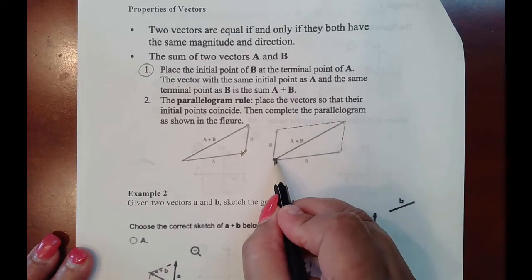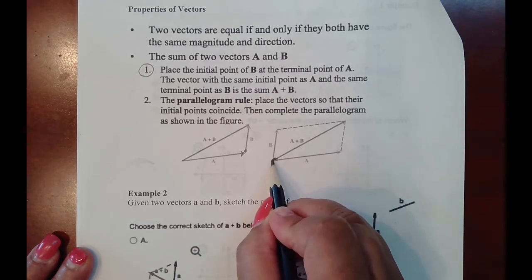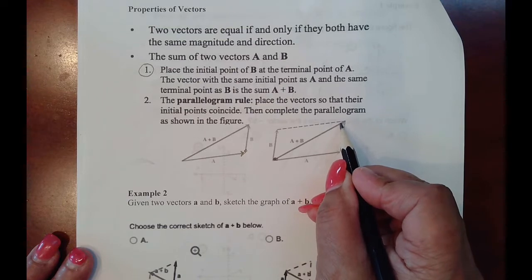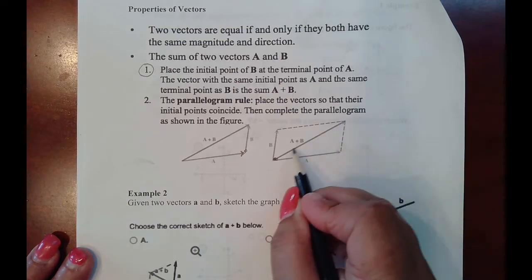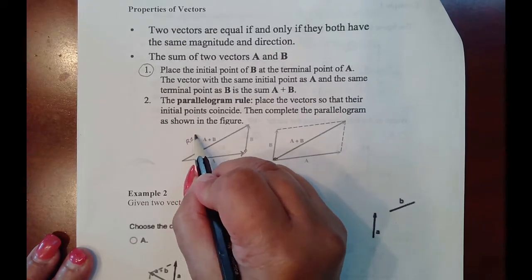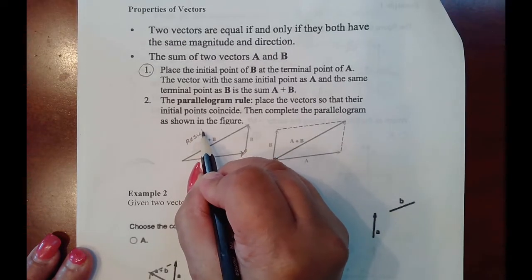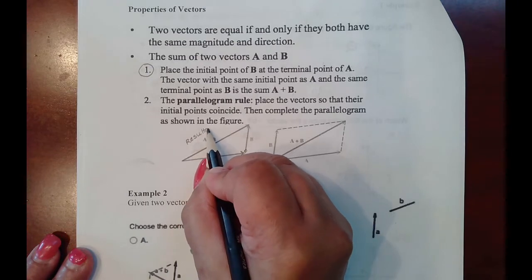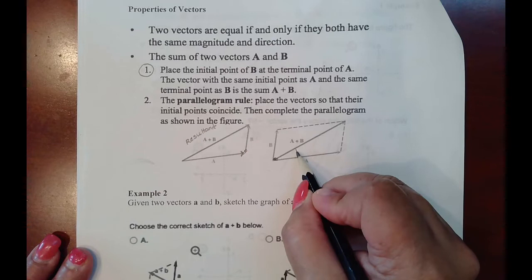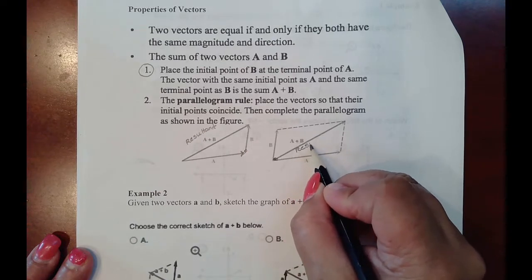And then from the point where the two vectors intersected, you draw a diagonal to the opposite vertex of your parallelogram, and that represents the sum. So here, this is the resultant. You need to get familiar with that word. It means you're finding the sum of two vectors. Here, the diagonal represents the resultant.